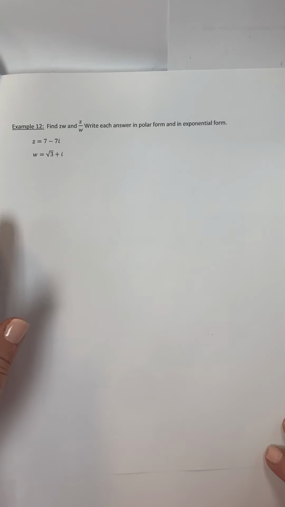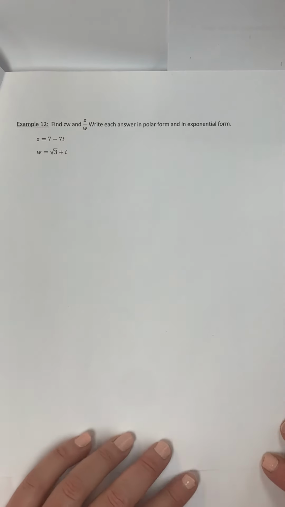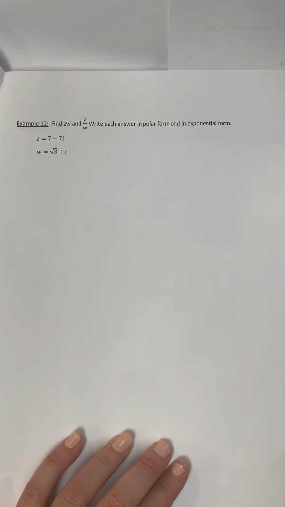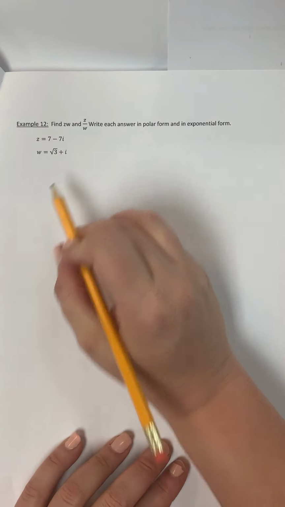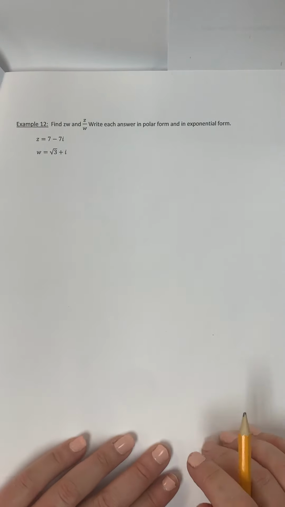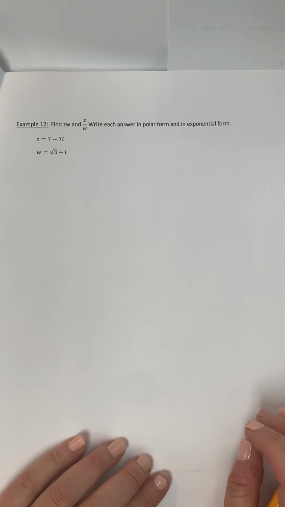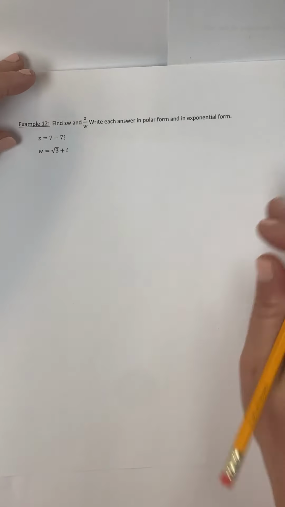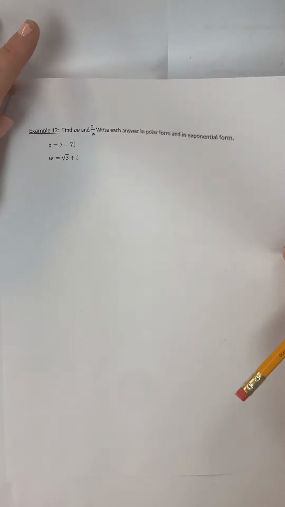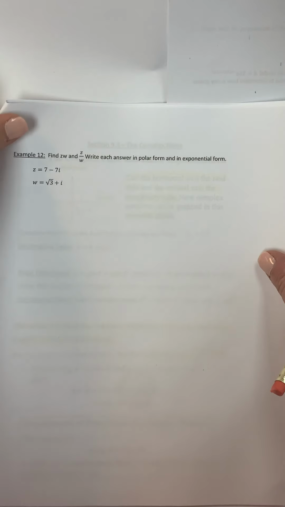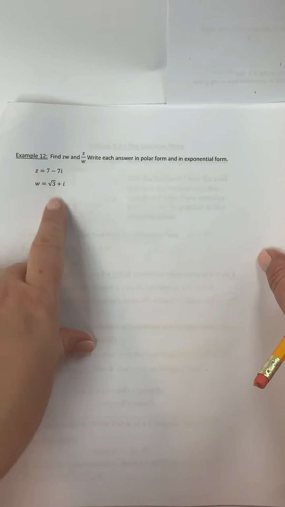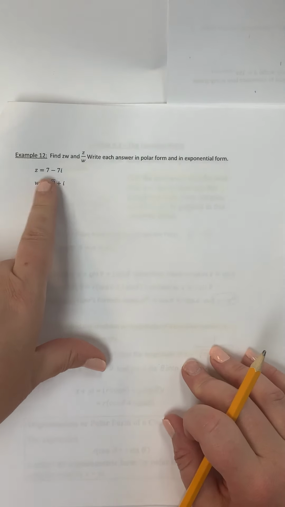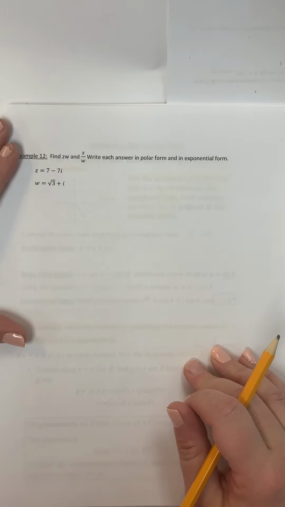Okay, very last problem for this section. Same directions, except now, instead of being given polar form, we have been given rectangular form. So we have an extra step. But it's the last problem, so we can do it. Before we can do this though, we have got to write both of these in polar form.